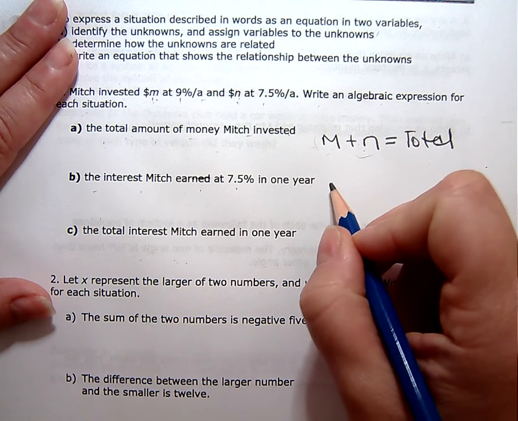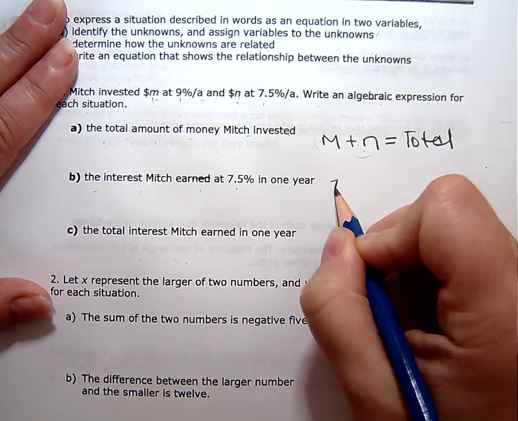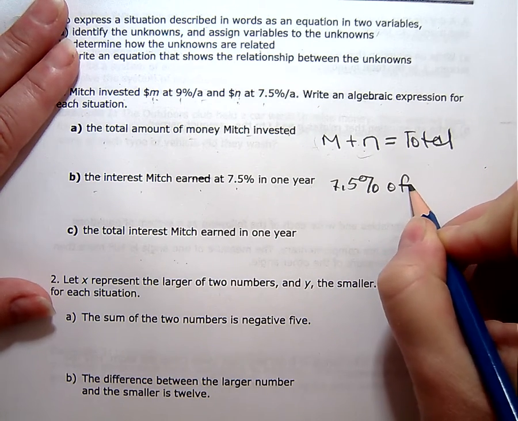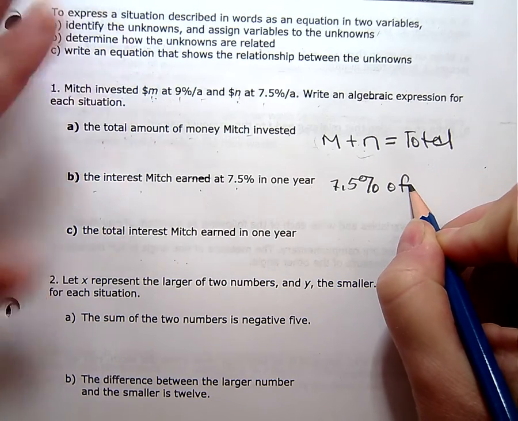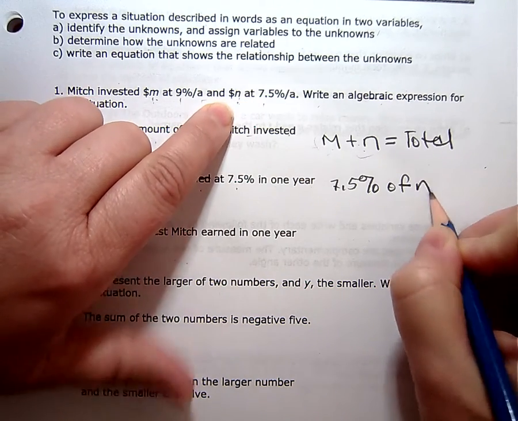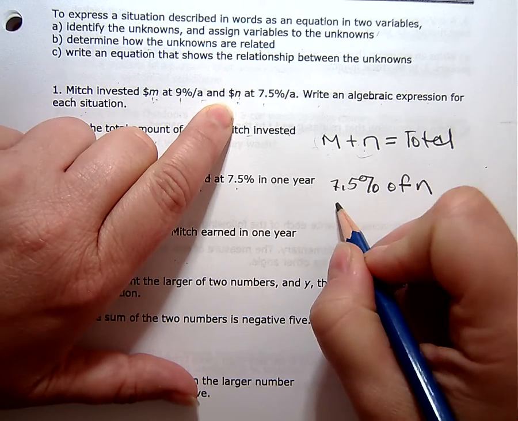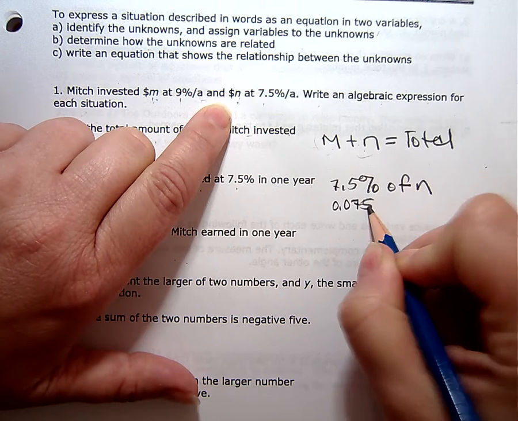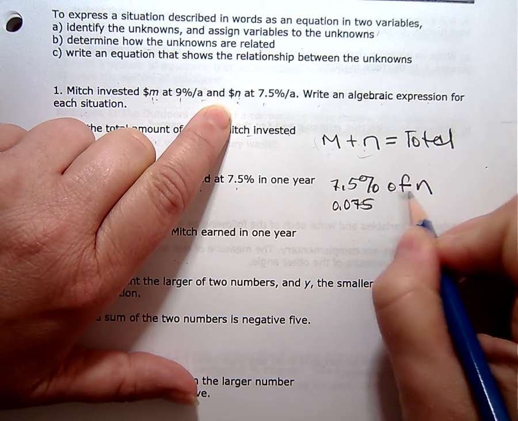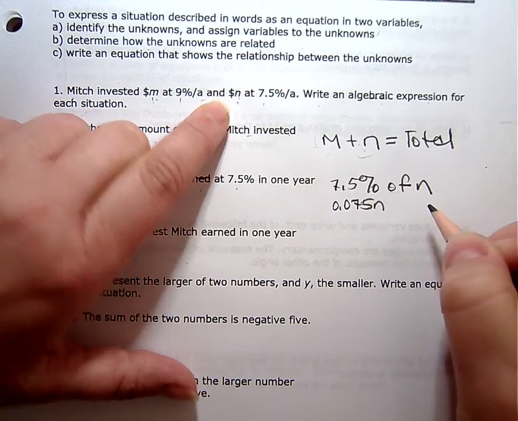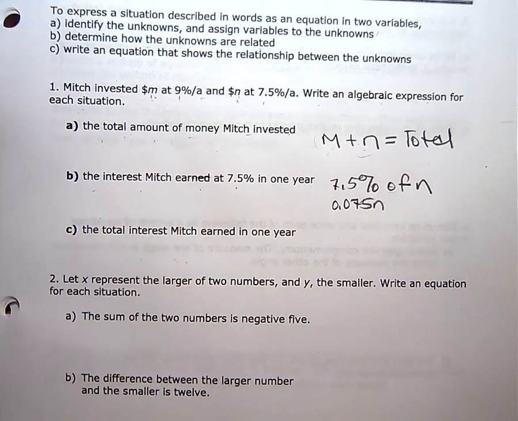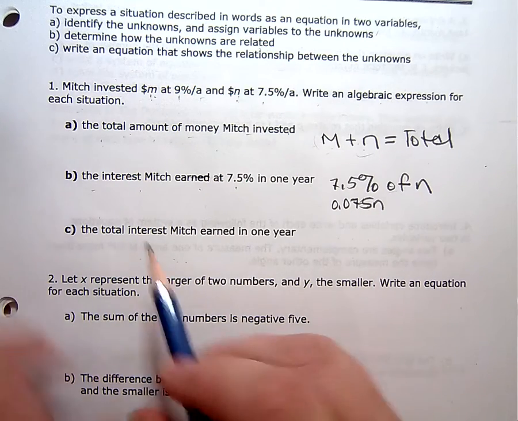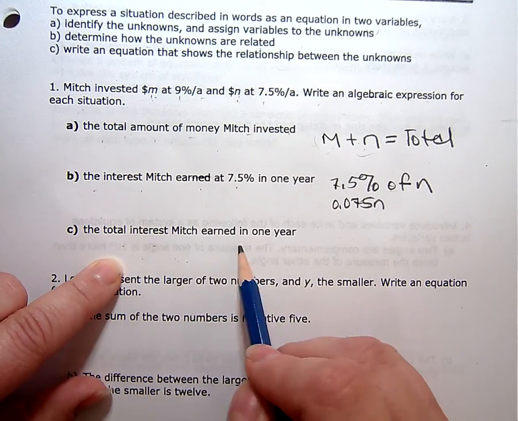So here we're going to do 7.5% of the amount invested at 7.5%, which is N. So that's English, and then in math we do 0.075, when we turn a percent into a decimal, times, because of always means times, N. So you're used to seeing cleaner numbers like 3x and 4y. This is 0.075N.